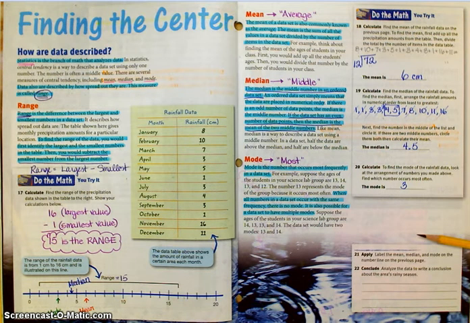All right, down at the bottom, most. Okay, that's another word for mode. Mode is the number that occurs most frequently in a data set. So on number 20, I need to look at my data. It says to find the mode of the rainfall data, look at the arrangement of numbers that you made above and find which number occurs the most often. Okay, I have 3 number 3s, so the number 3 is my mode because it occurs most often in my list.